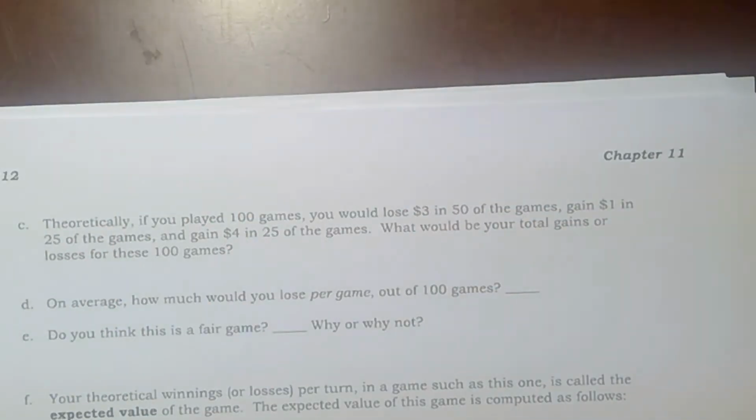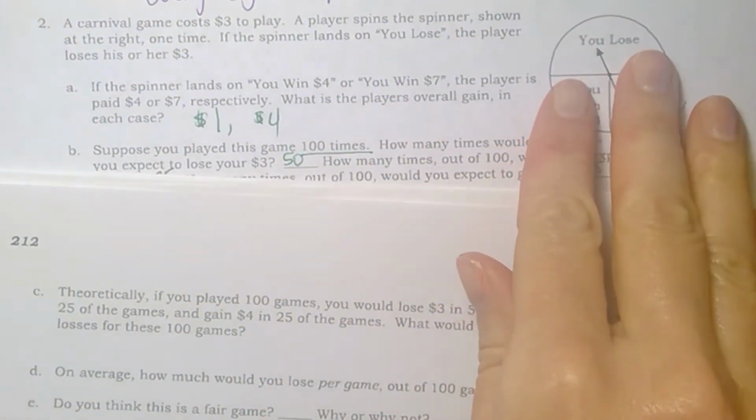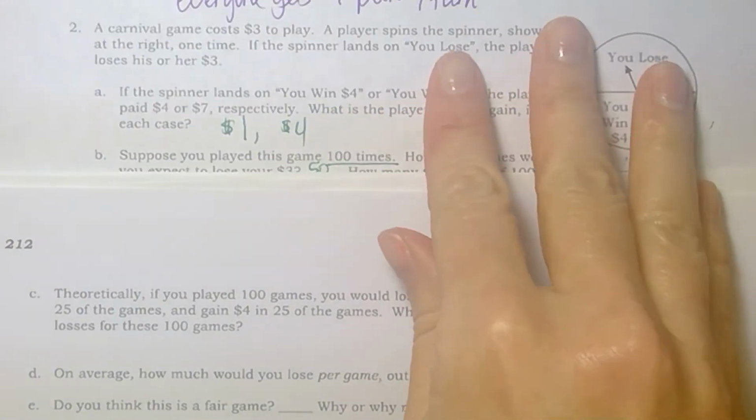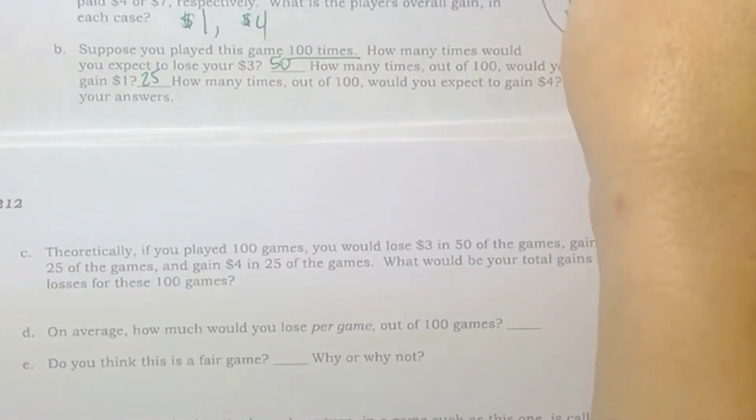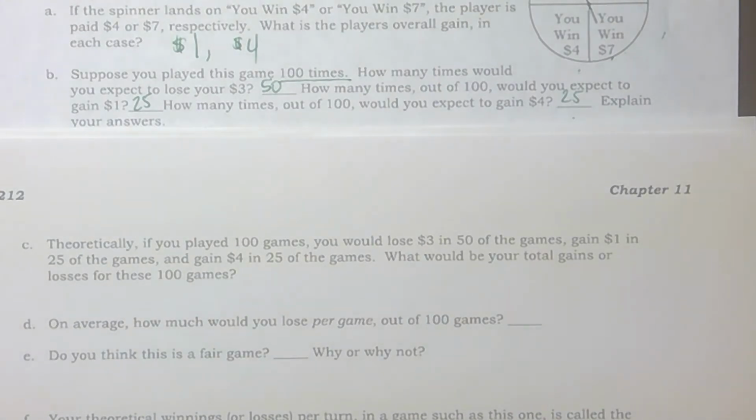Okay, let's look at that next page. So theoretically, if you played 100 games, you would lose $3 in 50 of those games, gain $1 in 25, and gain $4 in 25 games. What would be your total gains or losses? Well, let's look at it.